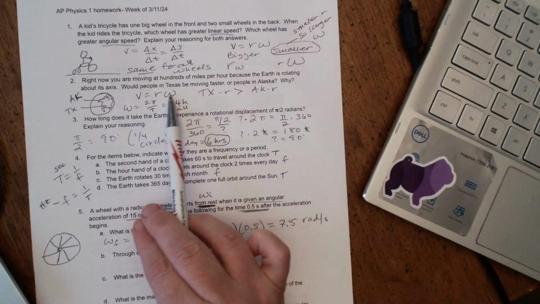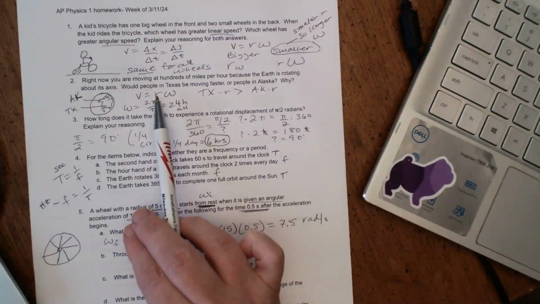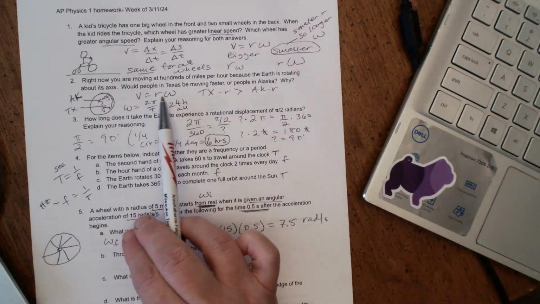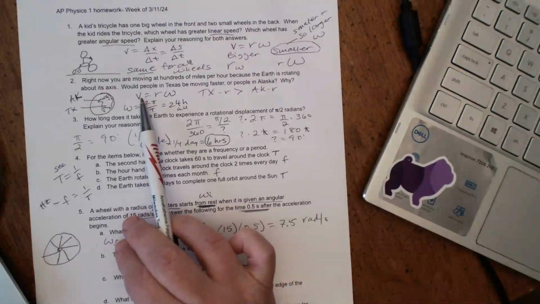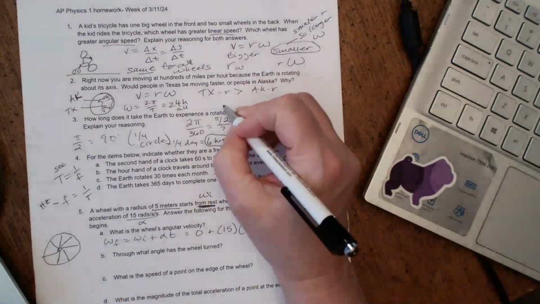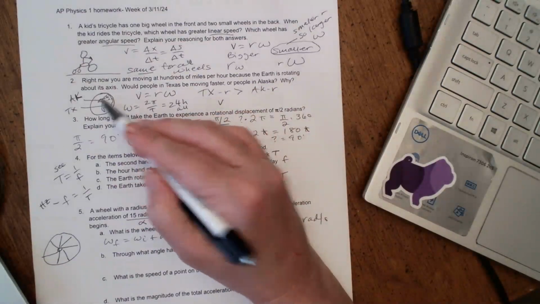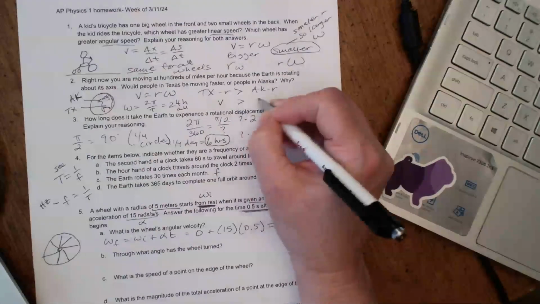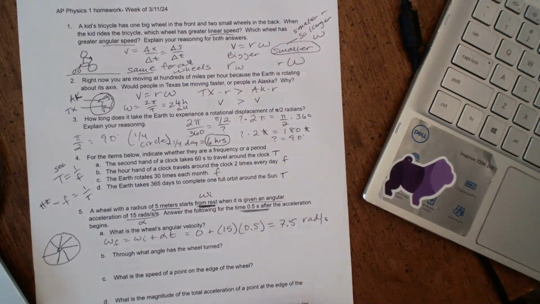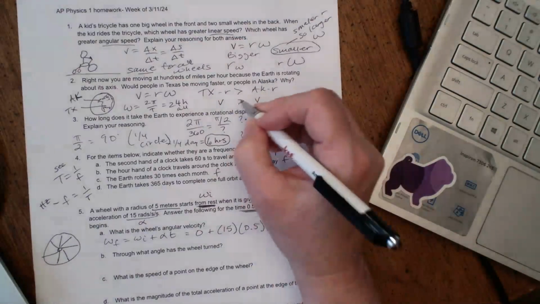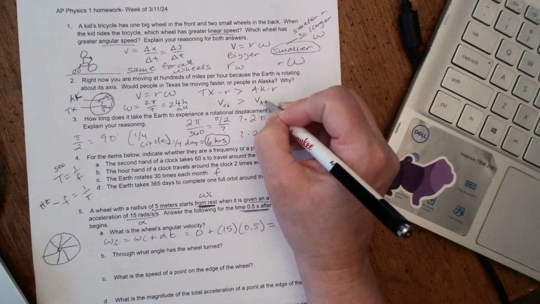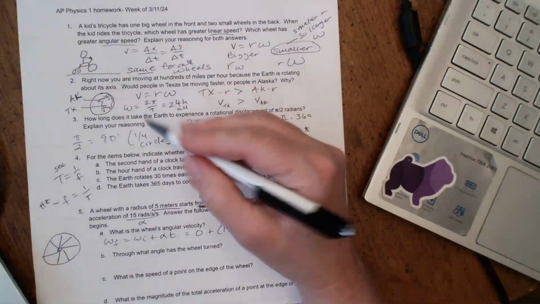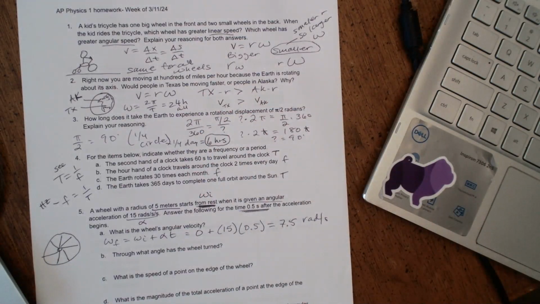So if this is the same, radius is different, then that means if you've got a larger radius, you're going to have a larger speed. Texas has got the larger radius because of its placement, so it's going to have a greater speed than if you're in Alaska, and that's linear speed. Everybody's got the same angular velocity, if we're thinking about a full day rotation.